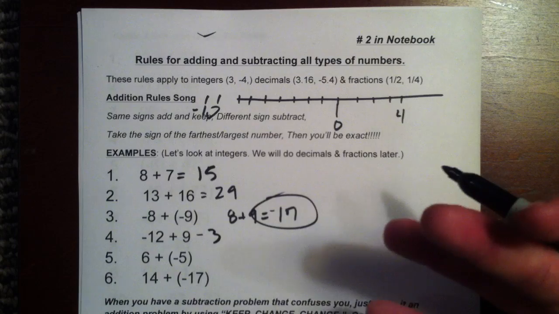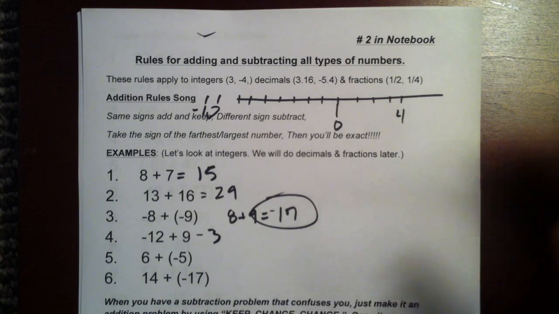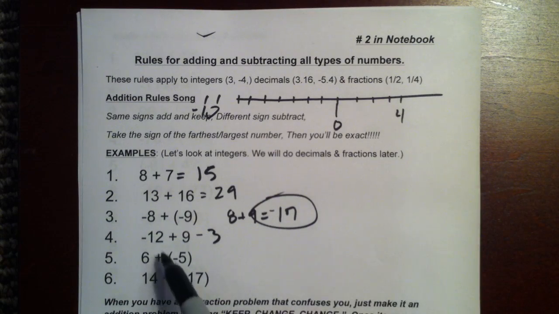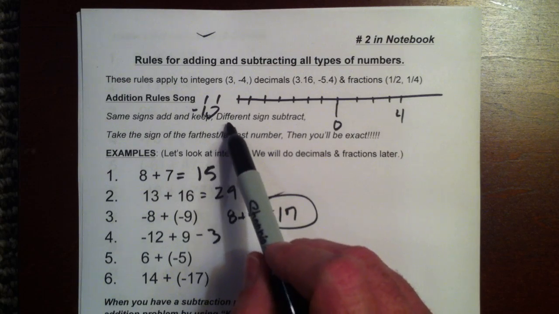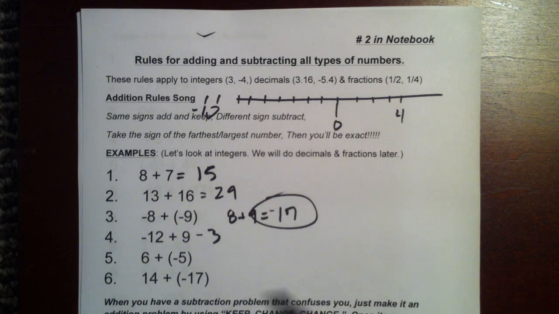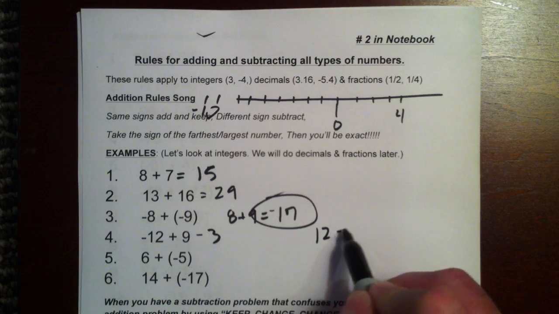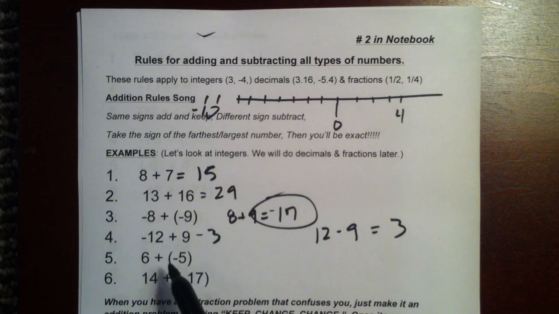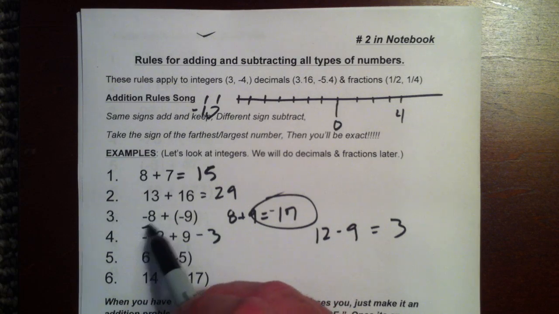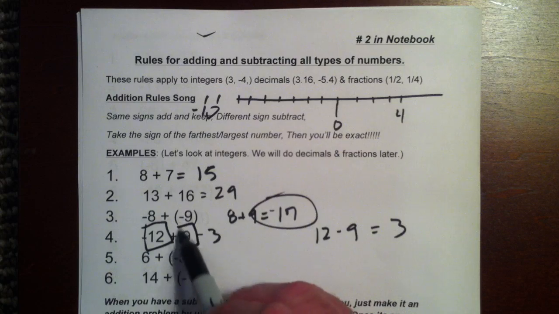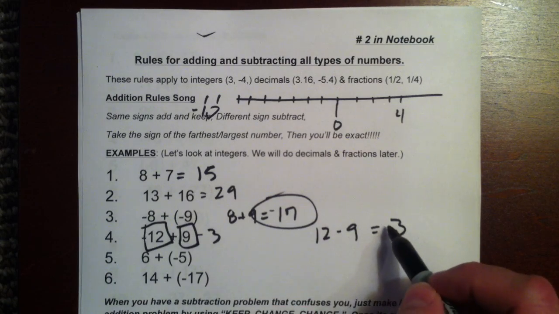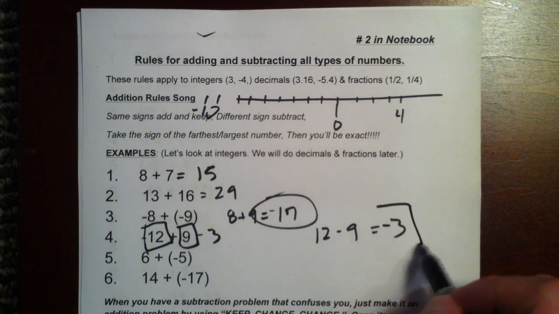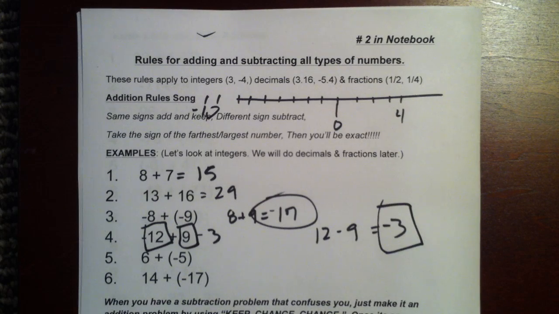But if that doesn't make sense to you, again, we can apply a song. Same signs, add and keep. Well, these signs aren't the same because you've got a -12 and a +9. We have different signs, so we're going to subtract. What is 12 minus 9? Well, that's 3. Take the sign of the furthest number. Which of these numbers is furthest from 0? -12. Take the sign of the furthest number, then you'll be exact. The answer is -3.